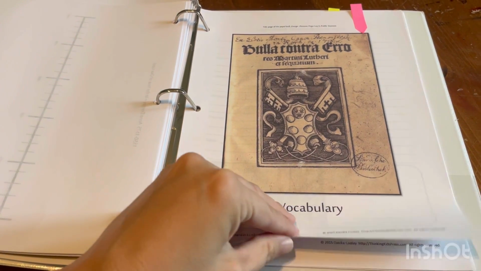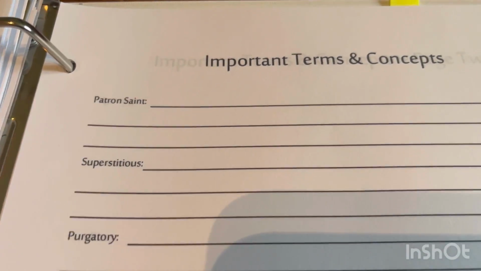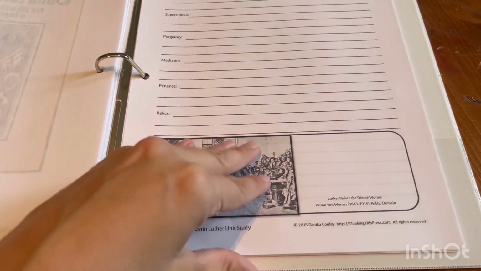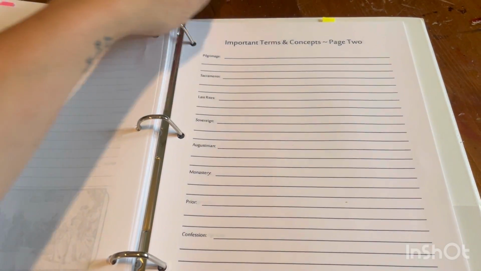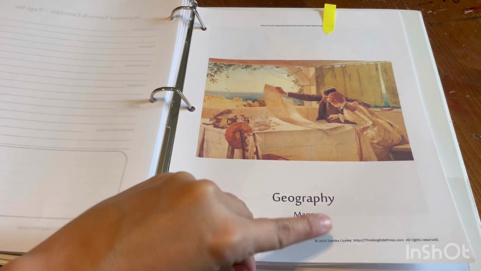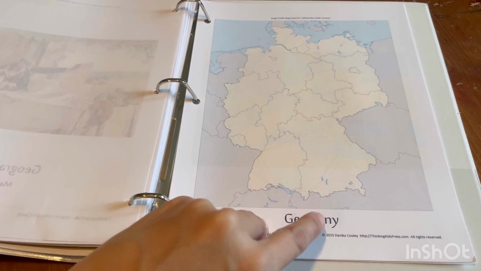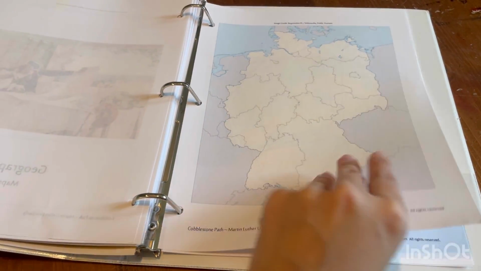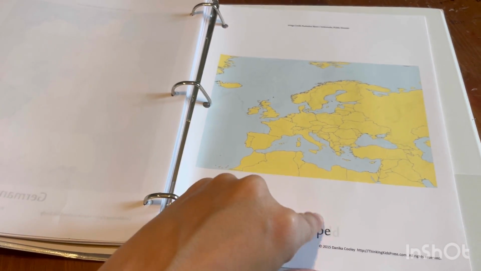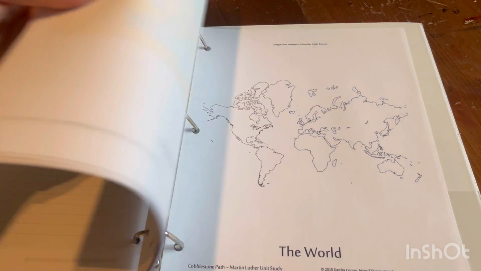There's also vocabulary, and I love how she did the vocabulary. So she has them recorded, and your student will write the definition. Okay, and then there is a geography or map section. So you can keep track of exactly what's going on where. So there's a map of Germany, of all of Europe, and then of the world. And it is prompted in the teacher's guide what to look for and when.